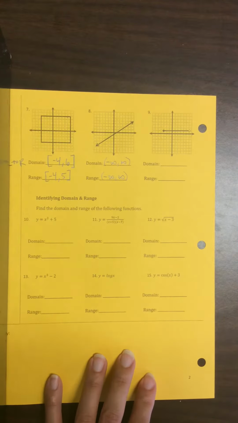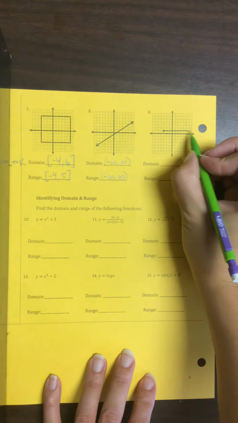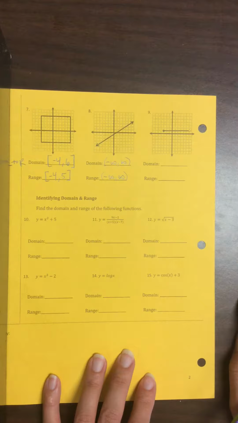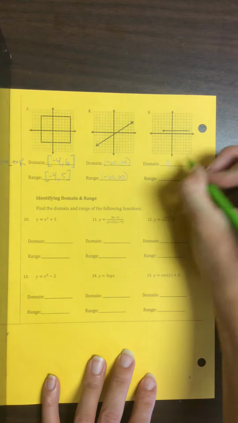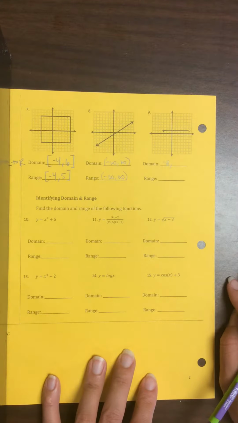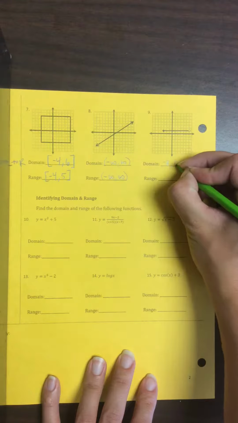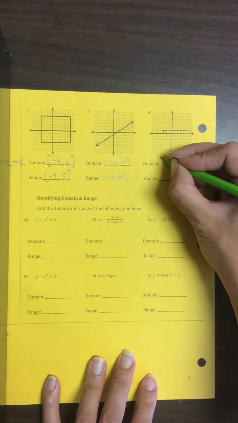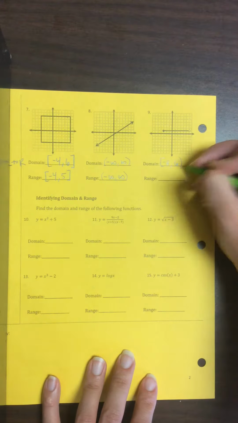And this last one, number 9, we've got a horizontal line segment. It's starting at +3. Oh, I'm sorry, that's -3. Starting at -3 and ending at +6. We have a closed circle here, so that is going to be a bracket, open circle down here, parenthesis.